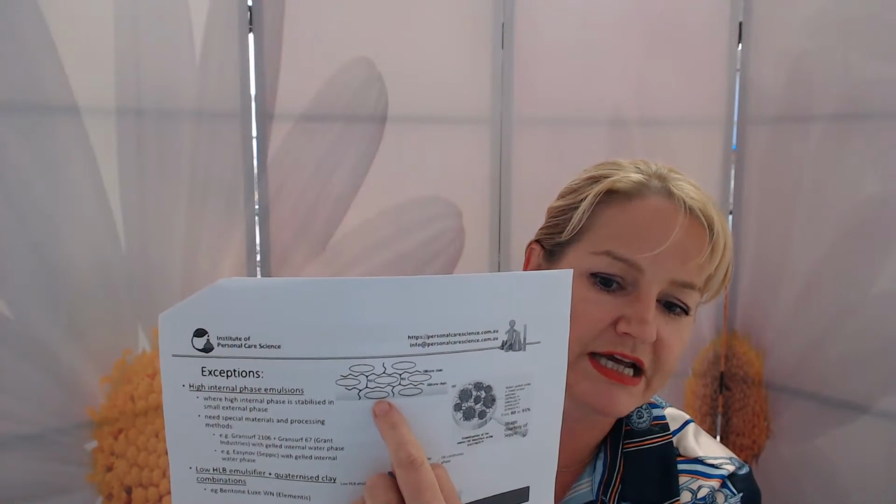So they would gel using a carbomer or similar, and we want to make sure that that water phase is gelled well. We gel the water phase first, well, and then we add it under low shear to these very special materials. Again, remember when I said if we're making a water and oil emulsion using these exceptional rules, we need to use these exceptional materials.